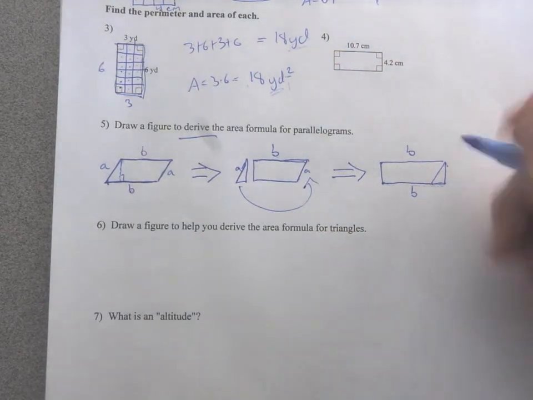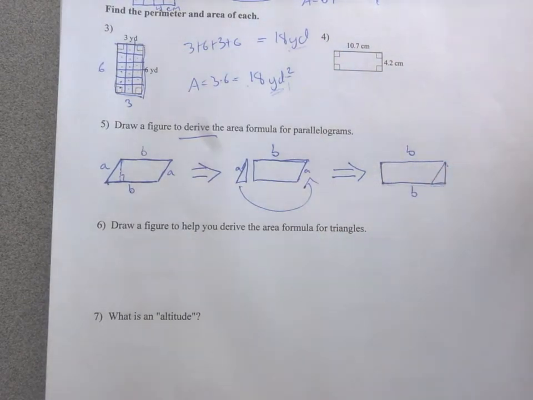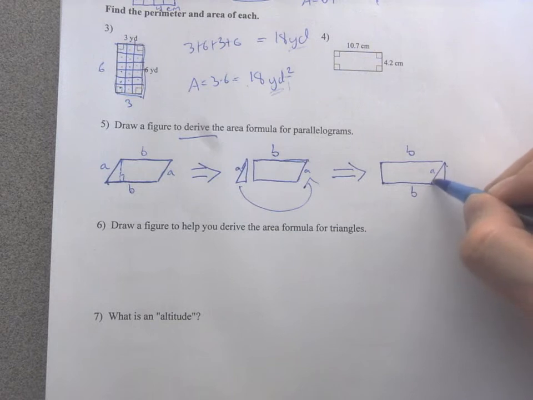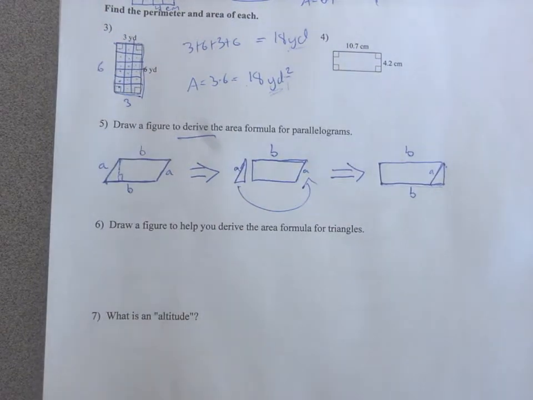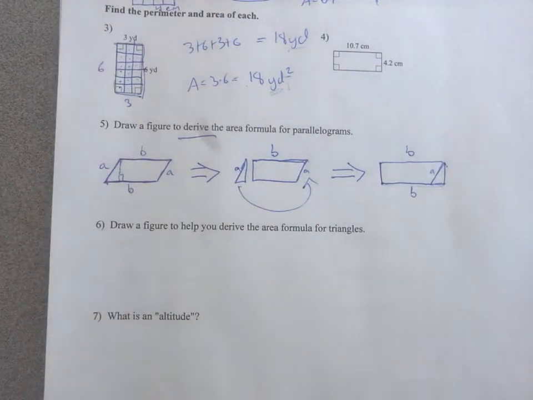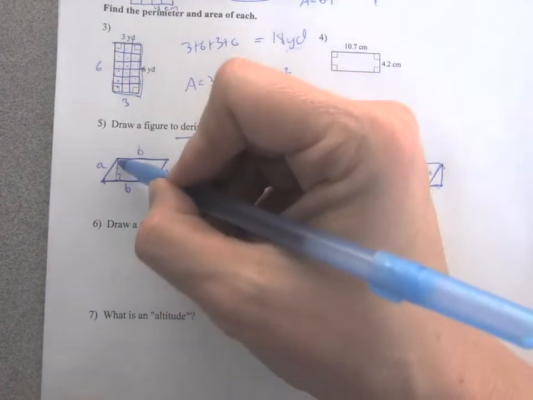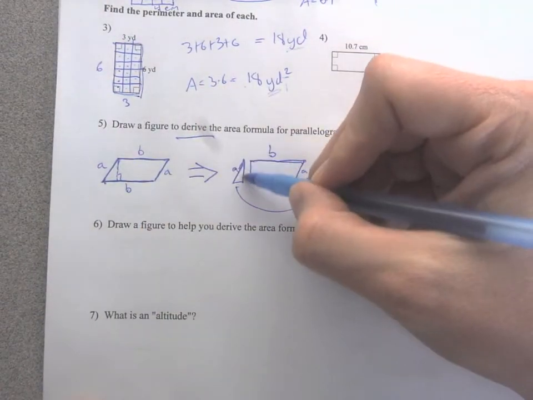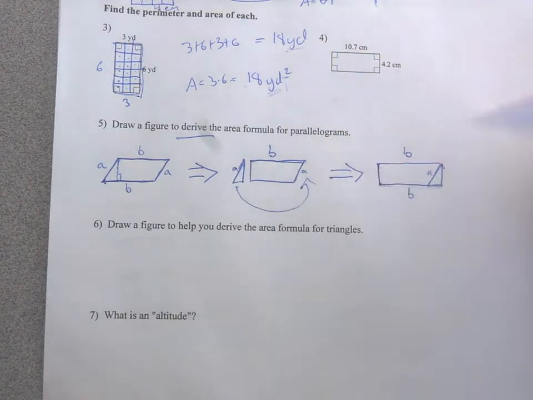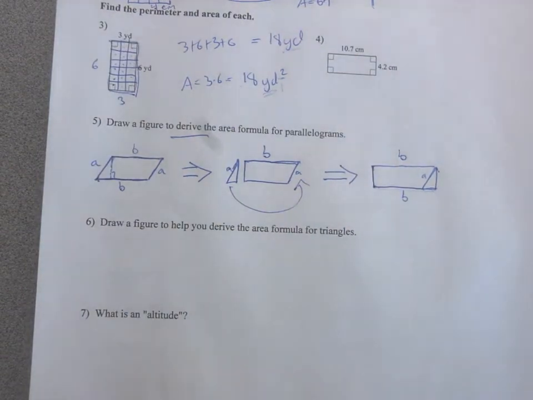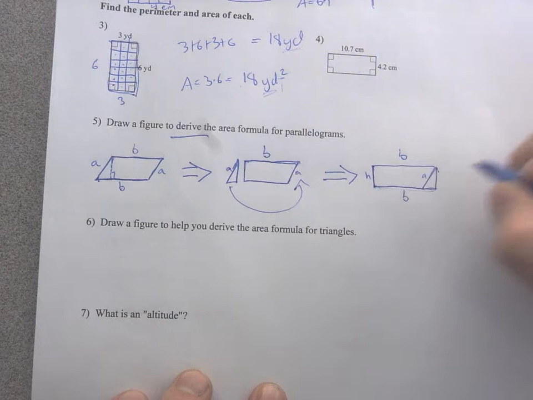Now this side is not A. The A is the diagonal piece. A is a side of my parallelogram, but it's not the height. The height is this straight line where I cut. That's the height, so I need a new label to represent that. I'm going to call that H.